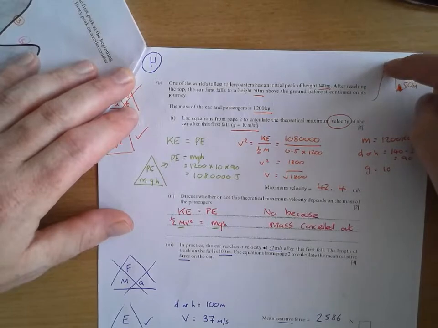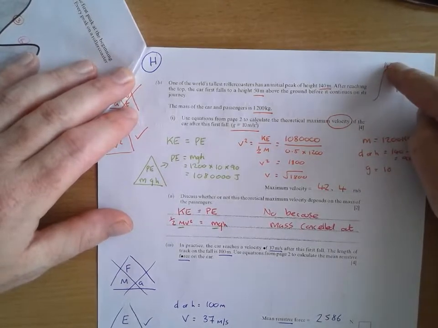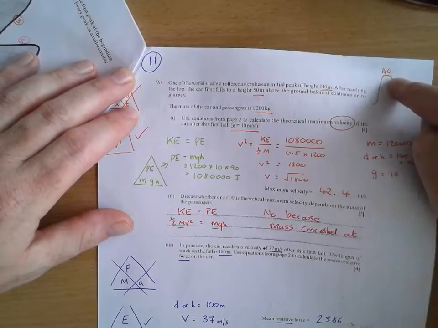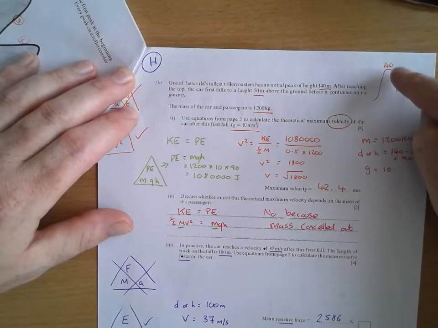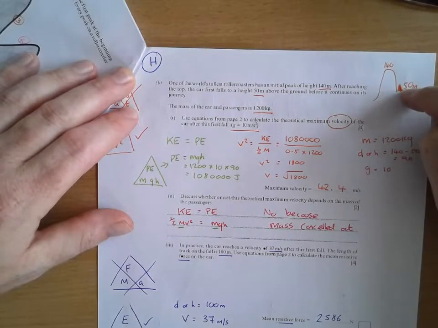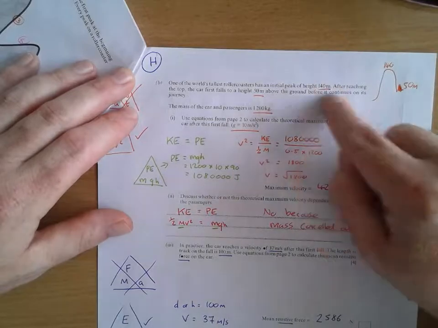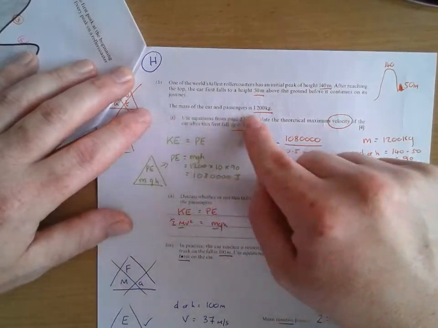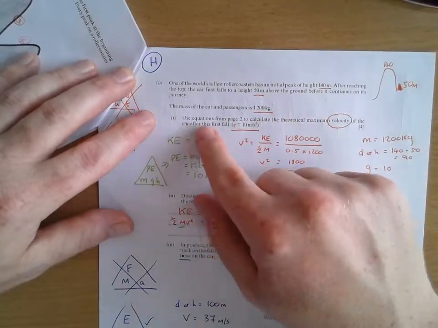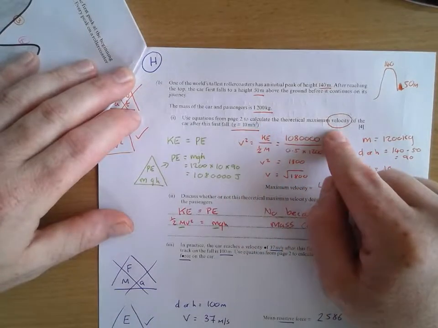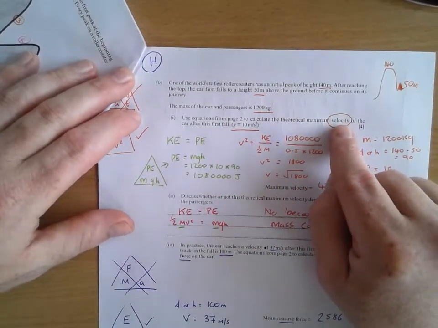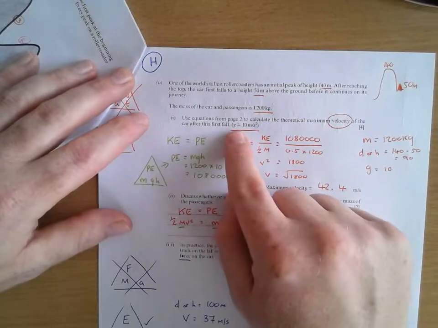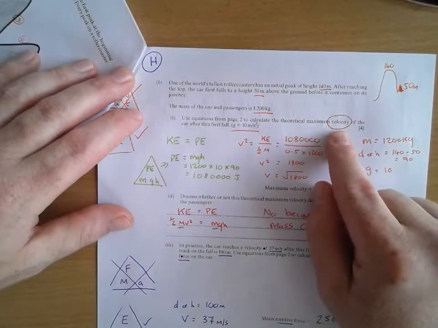So the energy that it's got up here as potential energy, it's going to turn into kinetic energy, but it's going to have some left because it's not used all that distance. And I think that's what we're going to find out, how much energy we've got there. The mass of the car is this. Use the equation on page 2 to calculate the theoretical maximum velocity. Now, it's asking for the speed of the car after this first fall, which surprised me a little, but we will see.